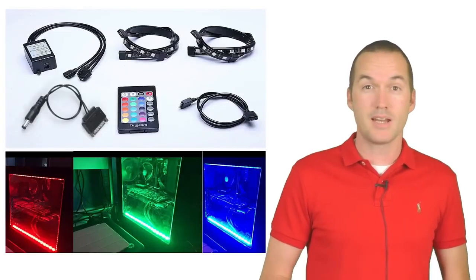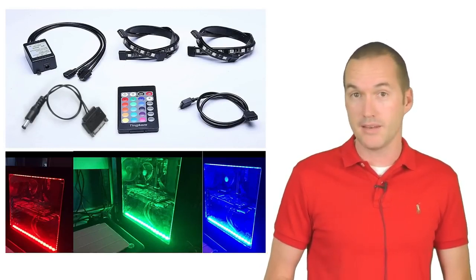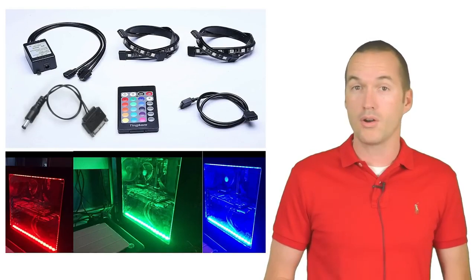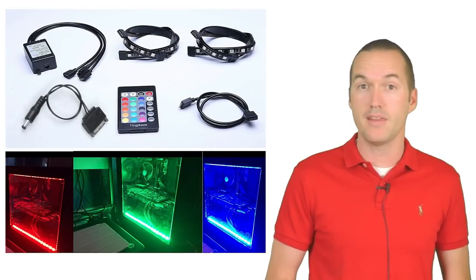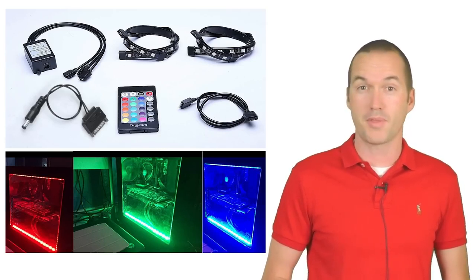The major downside to these strips is that you can't pick and choose which LEDs are lit. The entire strip must be on or off, and every LED will be the same color, so you can't do any of the really cool effects with them.